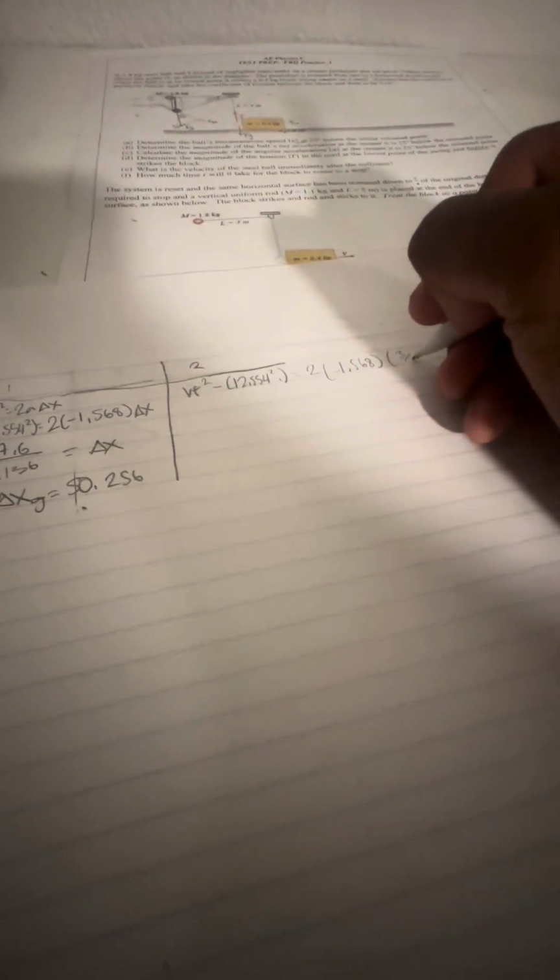The new displacement is going to be 3/4 of the original distance, so it's going to look like this. And we can go ahead and just plug this all into our calculator to find the VF.